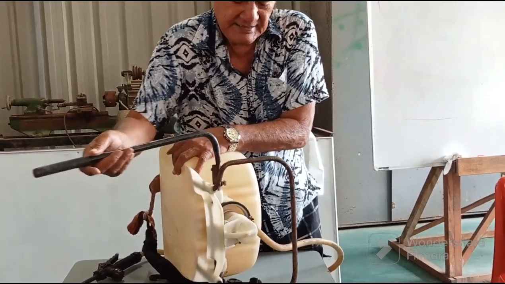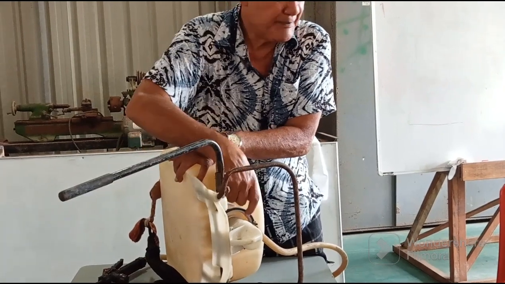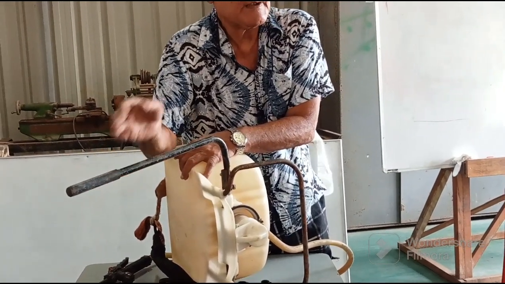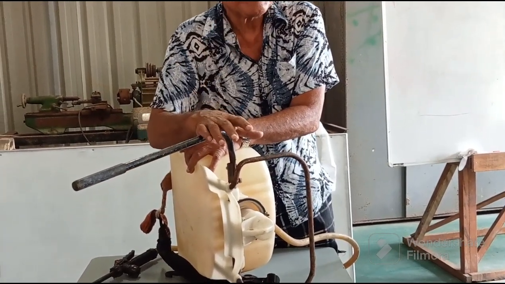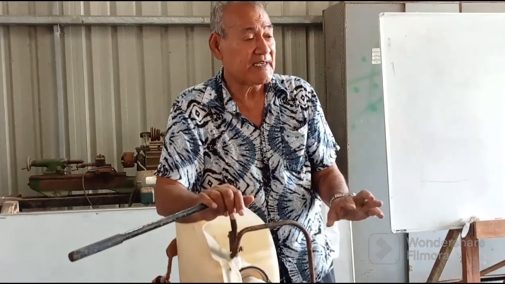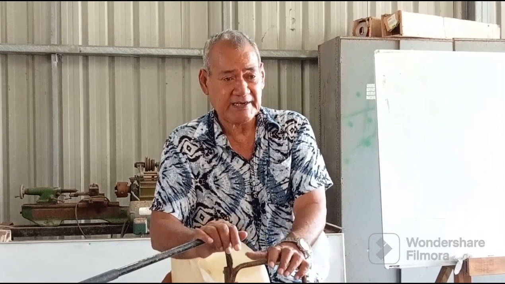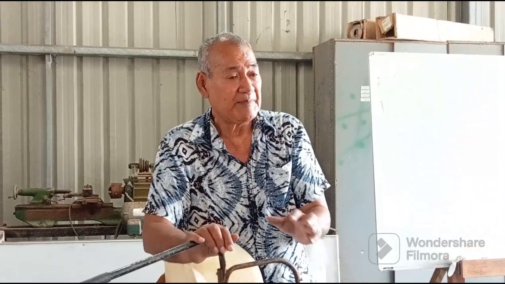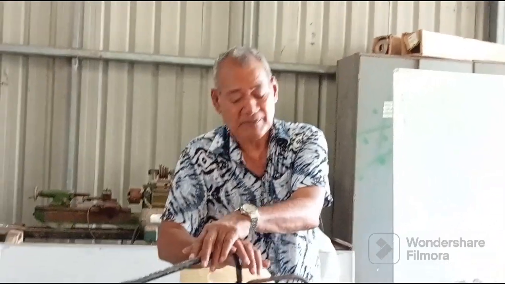See, going up and down. So it's the diaphragm. Oh, sorry, not the diaphragm. The pumping mechanism is the piston. So this is a piston lever-operated knapsack sprayer. It doesn't need an engine. The power comes from your muscle.